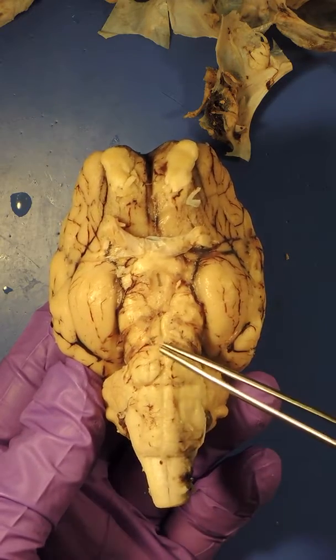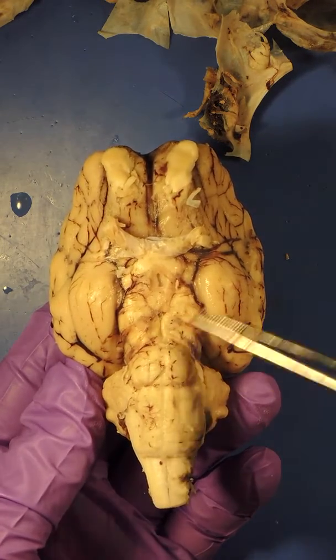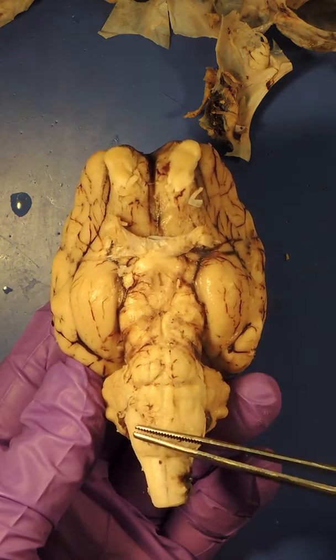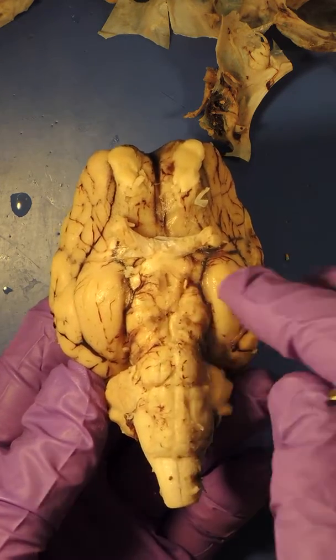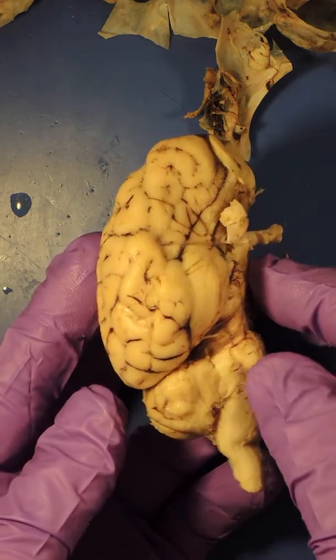Alright, so you can see various nerves come off from this region. We've got the pons, the medulla, and the brainstem. Alright, so that's most of the external features of the brain.